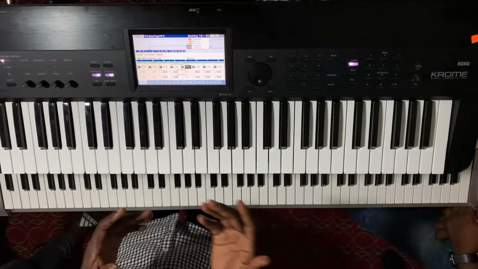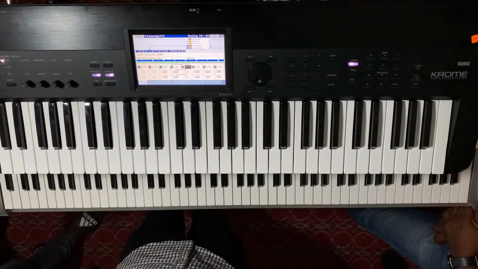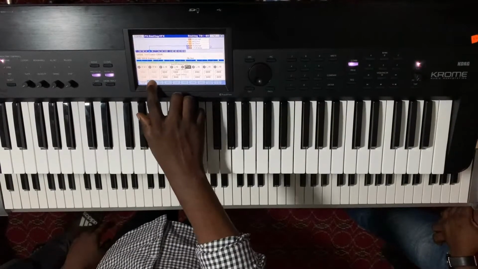I know some of you weren't here initially, but you can watch the video on Facebook. So that's how you select the sounds.